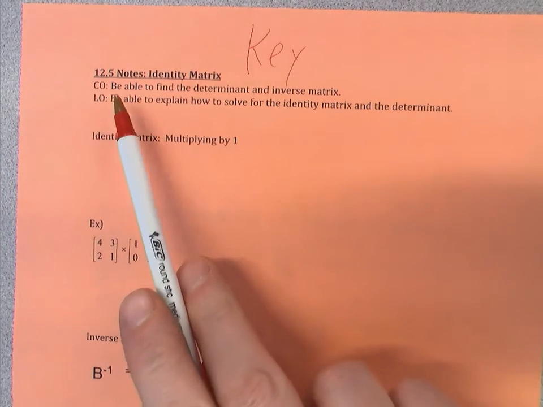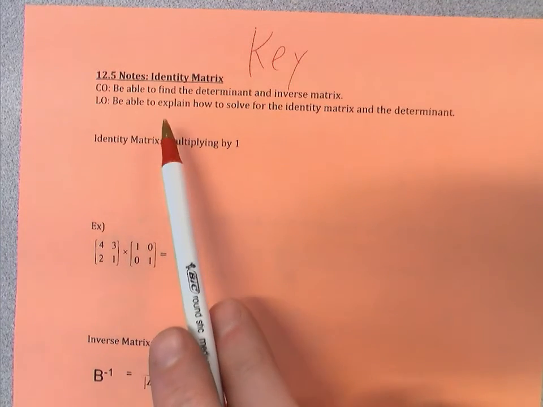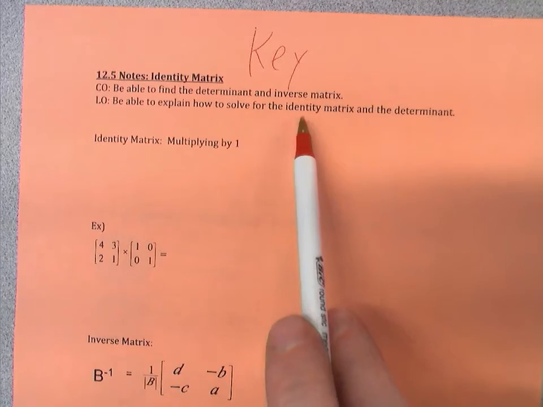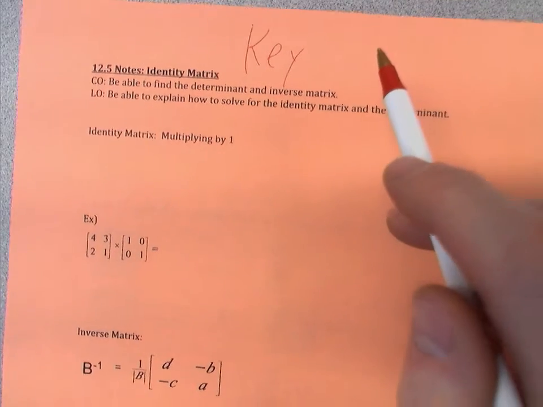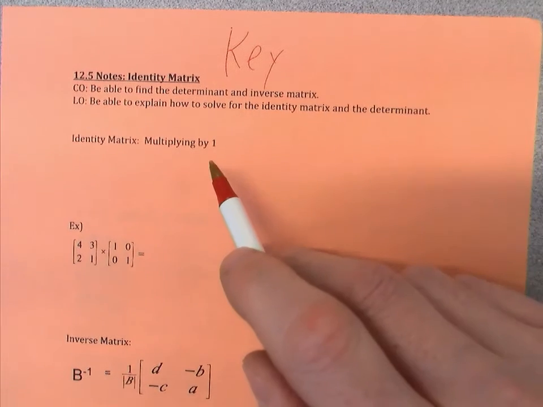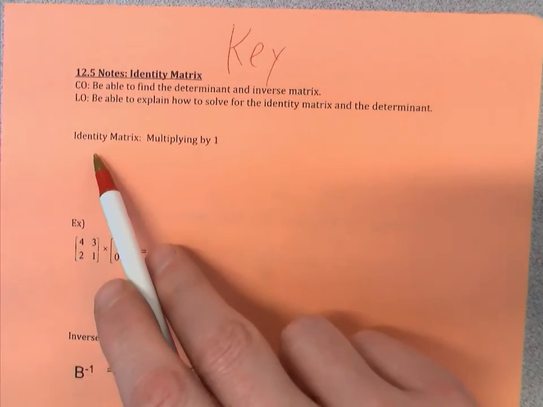What we want to be able to do today is find the determinant and inverse matrix, and be able to explain how to solve for the identity matrix and the determinant, which are somewhat tricky concepts. But if you just stick to the math, you'll be able to work through it pretty well. First, we want to look at an identity matrix.